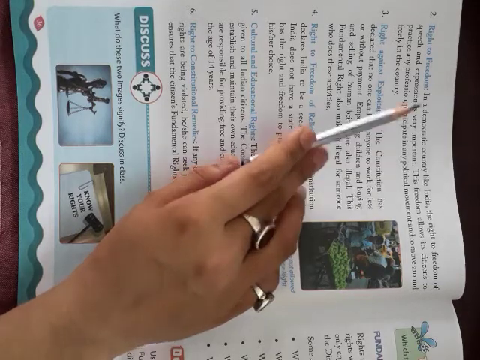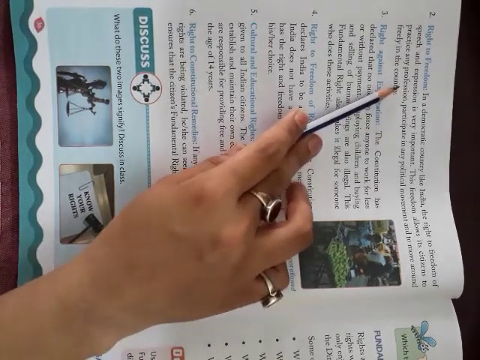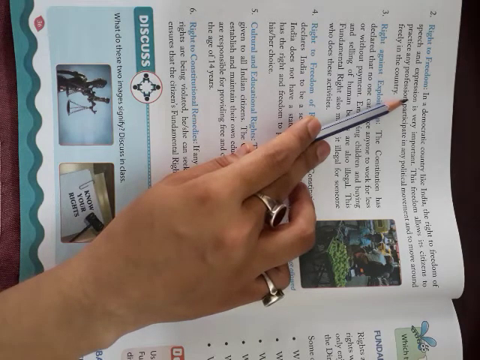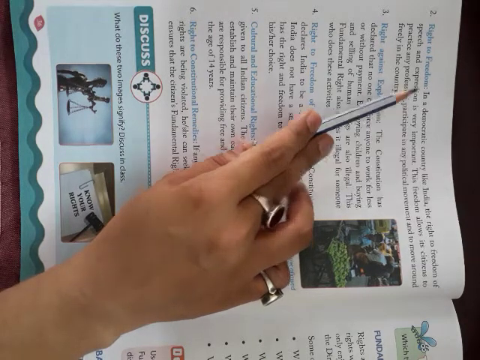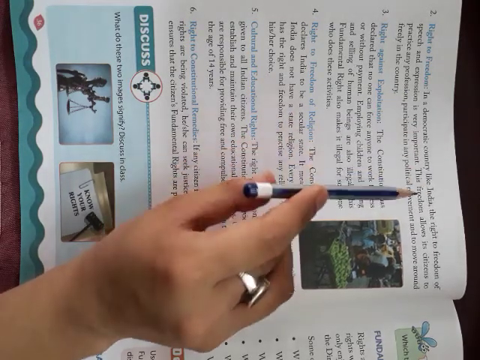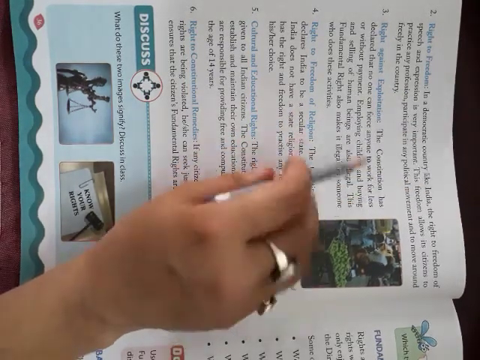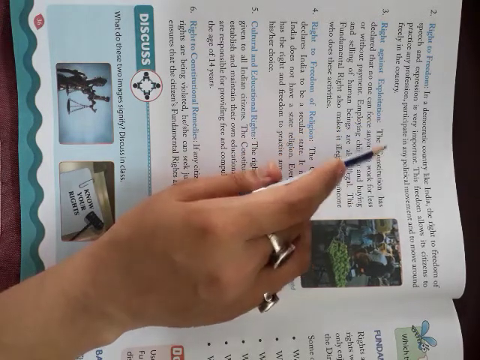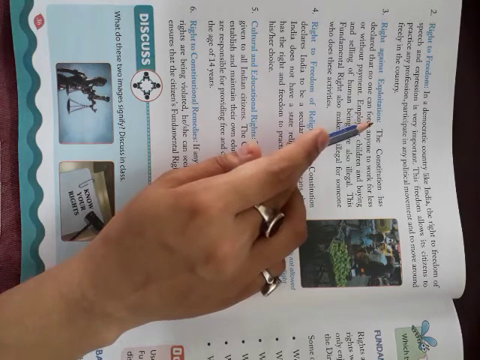For example, speech. You can speak what you wish, you can express your feelings or your ideas. Okay, no one will stop you from that. You can join any profession, you can participate in any political movement, or you can go anywhere in the country. You have these rights.